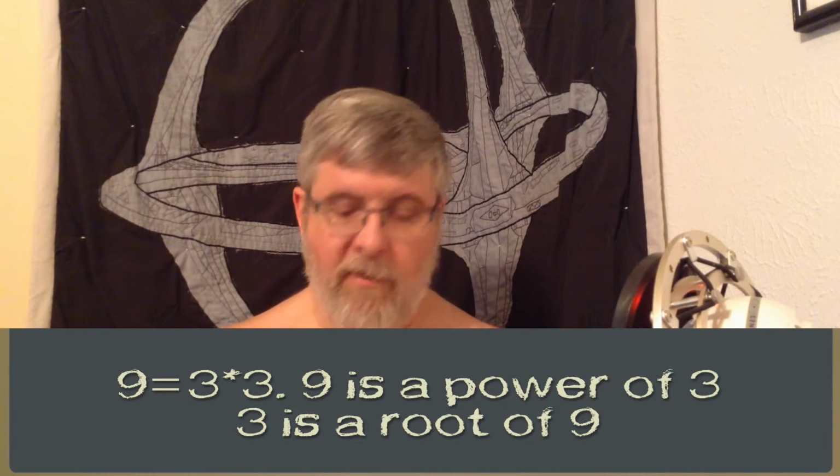Powers and roots. A product consisting of 2 or more equal factors is called a power of that factor, and one of the equal factors is called a root. So in 9 equals 3 times 3, 9 is a power of 3, and 3 is a root of 9.